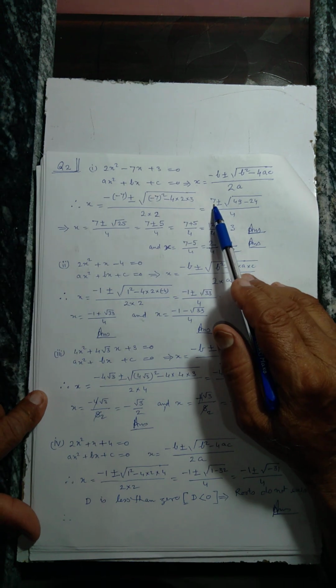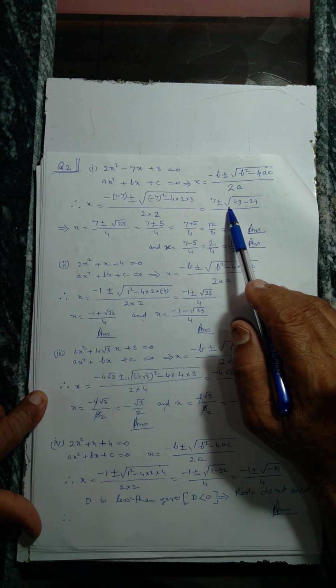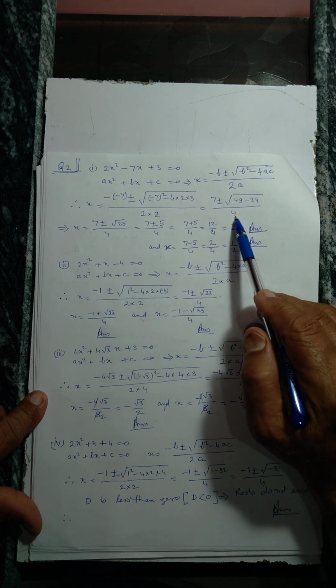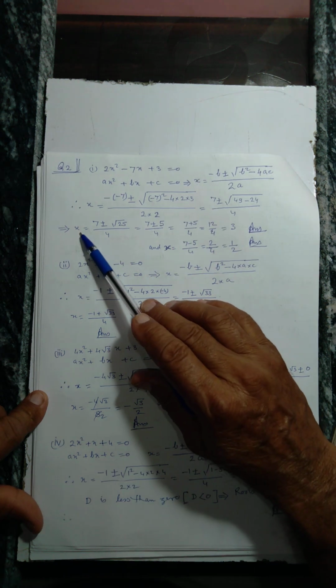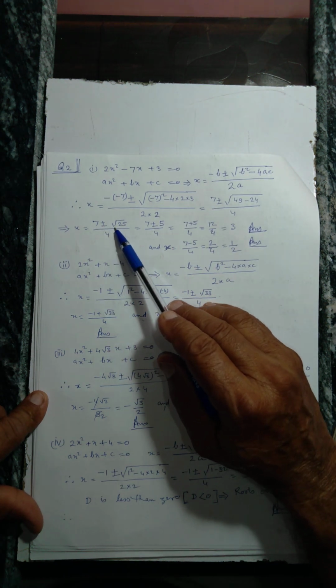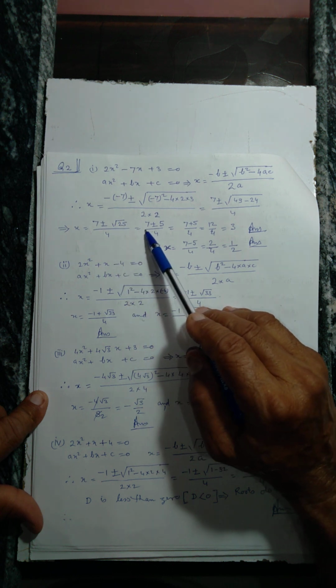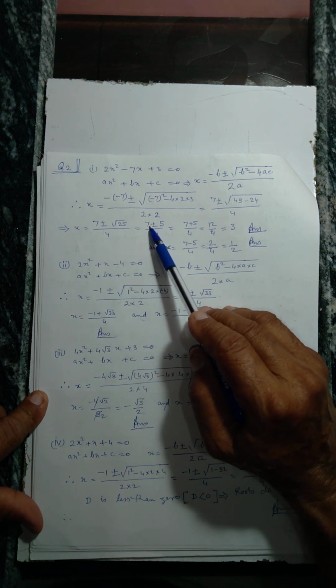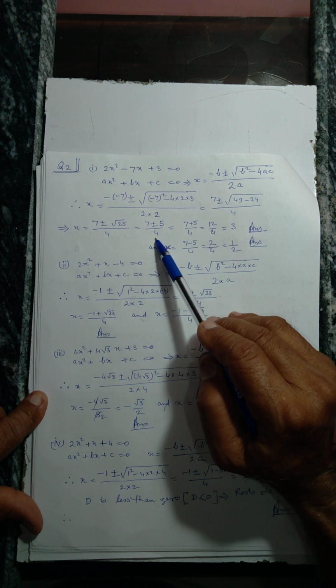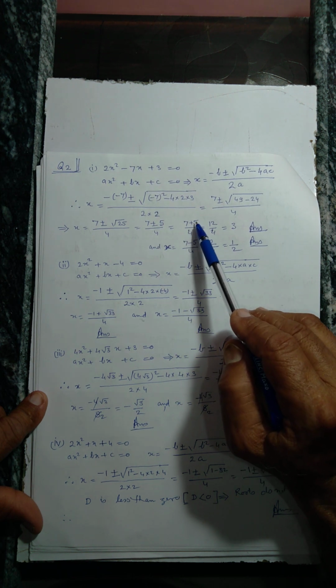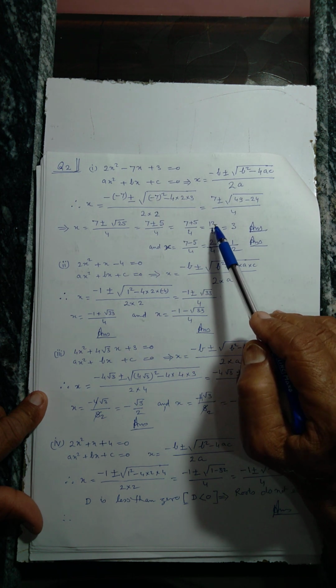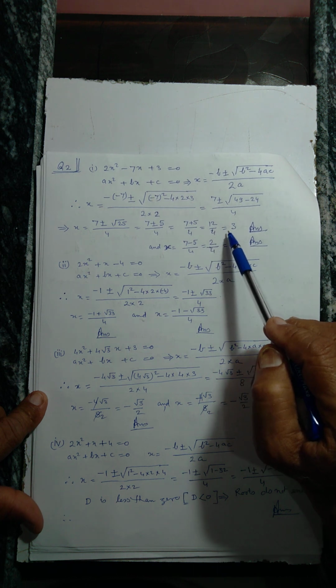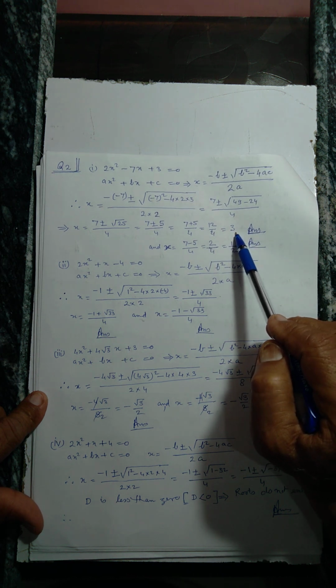So it will become 7 plus minus root 49 minus 24 upon 4. So x will be equal to 7 plus minus root 25 upon 4. Now again solve it, 7 plus minus 5 upon 4. It will become 7 plus 5 upon 4, that will be equal to 12 upon 4, and the answer will be 3.